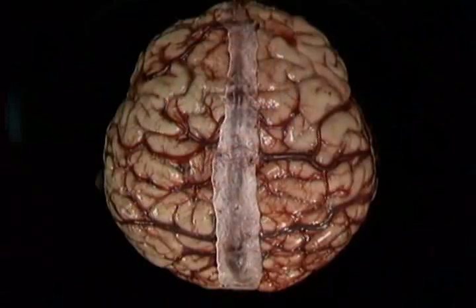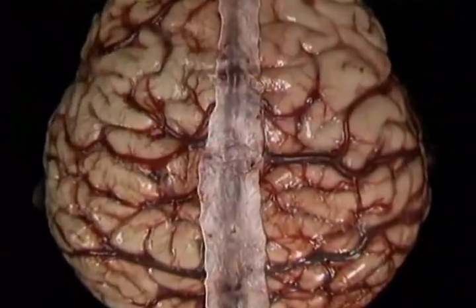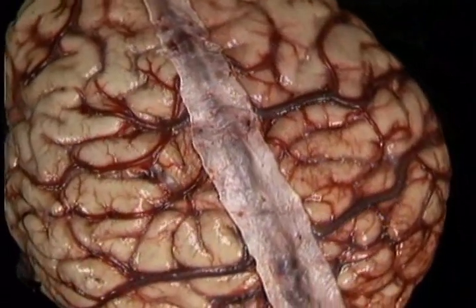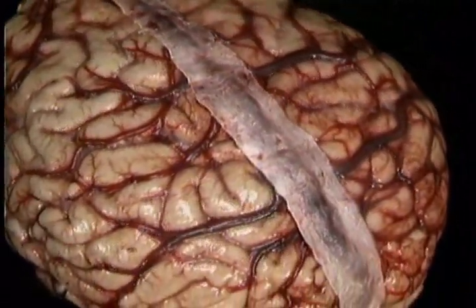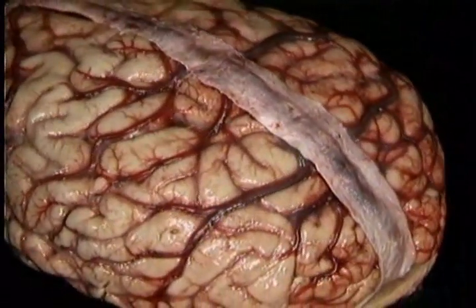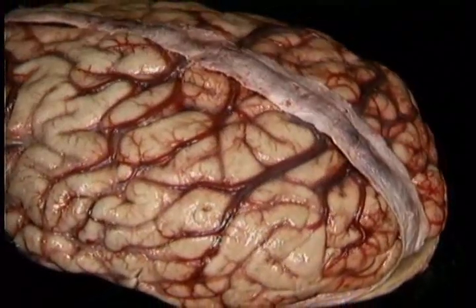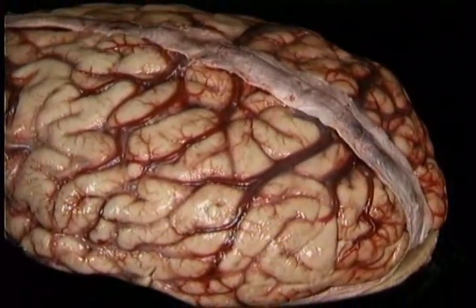Having seen the principal arteries of the brain, we'll move on to look at its veins and at the channels that its veins drain into, the venous sinuses. The brain is richly covered with veins. Over the surface of the cerebral hemispheres, the veins emerge from the sulci, join with one another, and run upwards within the arachnoid layer.